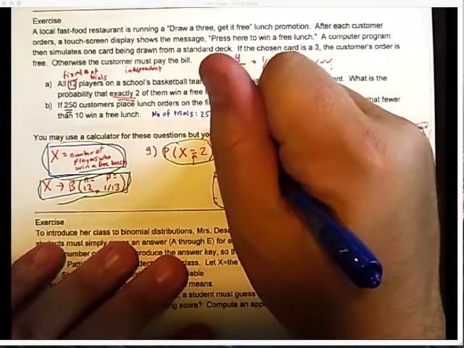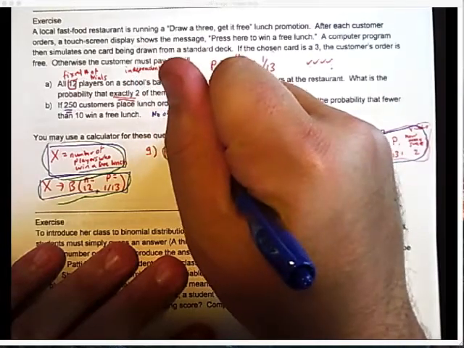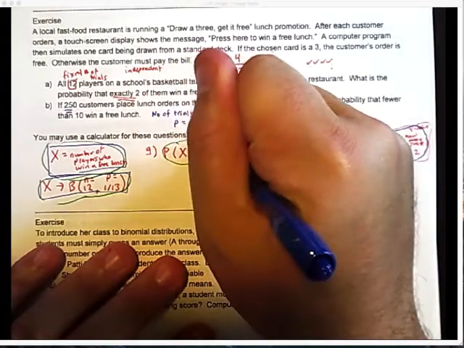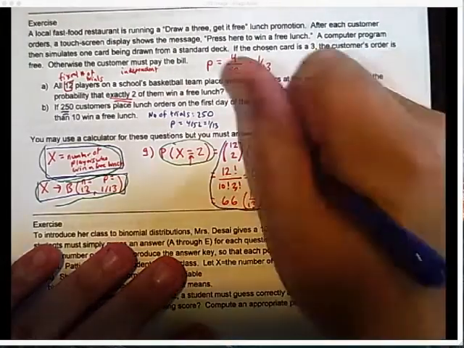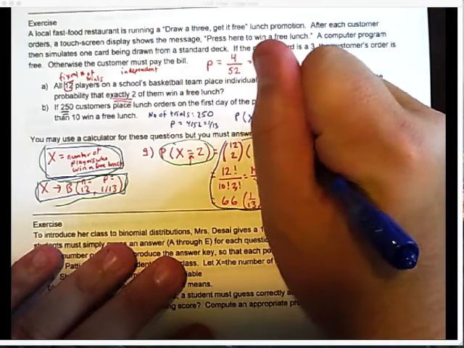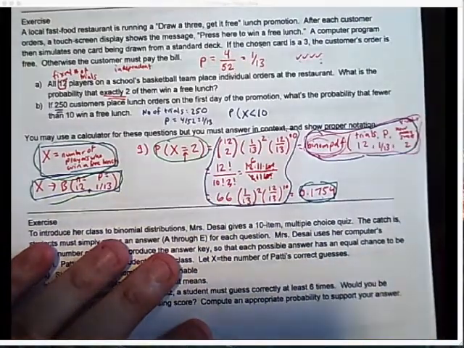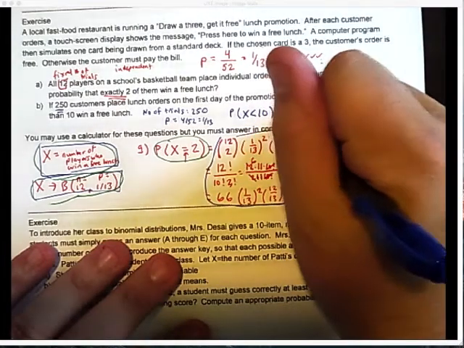So now I want to figure out, still the probability of success is the same. It's 4 out of 52, or you could write that as 1/13. All right. But now they want to know what's the probability that less than 10. That's what less than 10 means, less than.